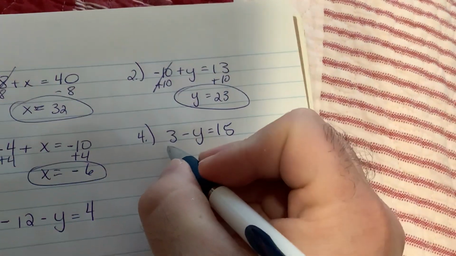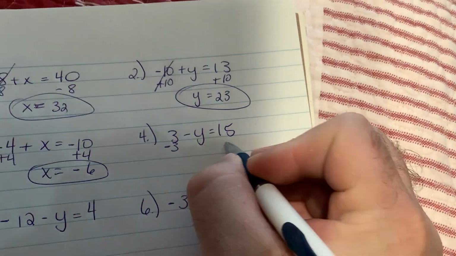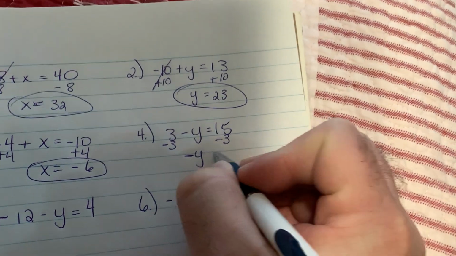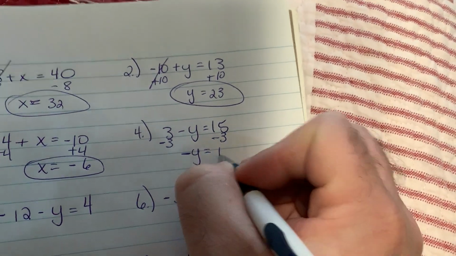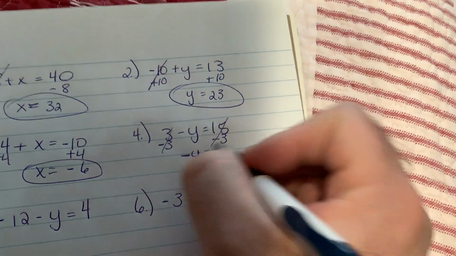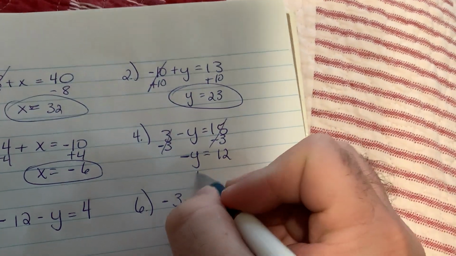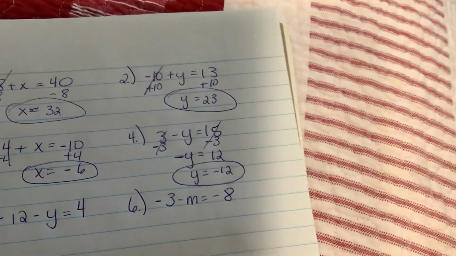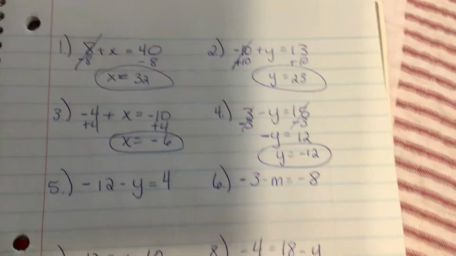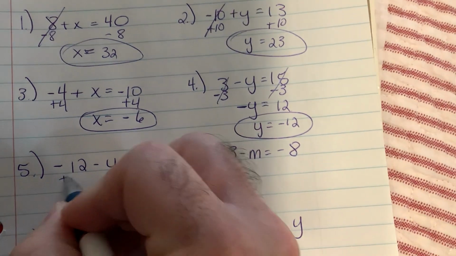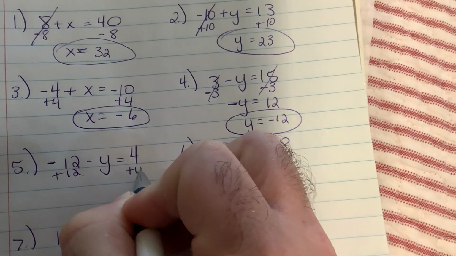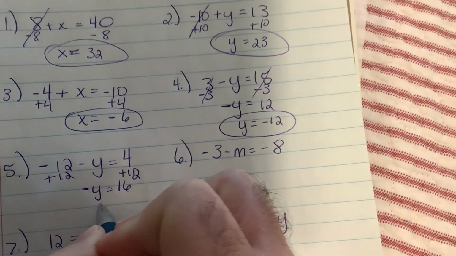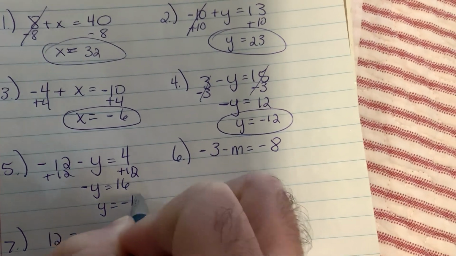Okay, then you get to this one. To move the 3, you've got to subtract. But the difference is on this one, you've still got a negative y. Okay, so you moved your 3, but you got a negative y, which means you need to change the signs on both sides. And y is negative 12. Same thing, add 12, and you've got a negative y equals 16. So you change the signs, and it's negative 16.